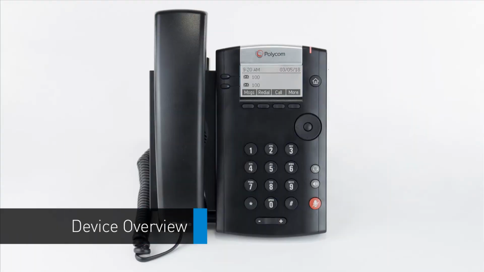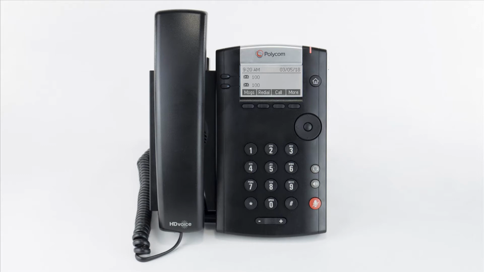When you first set up your phone, take a few minutes to familiarize yourself with the hardware and button locations. On the left is your handset, and on the right is your display screen and keypad. Next to the keypad, you will see some additional buttons for quick access to different features of the device, such as your navigational arrow keys, and headset, speakerphone, and mute buttons.